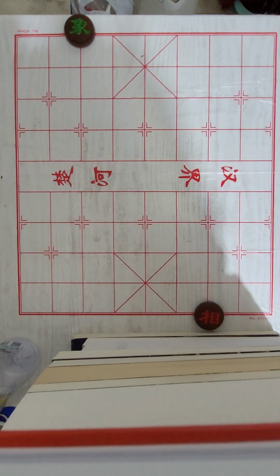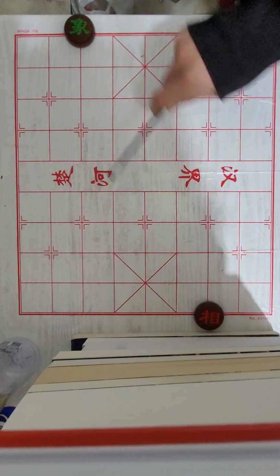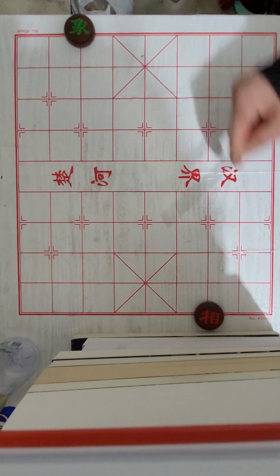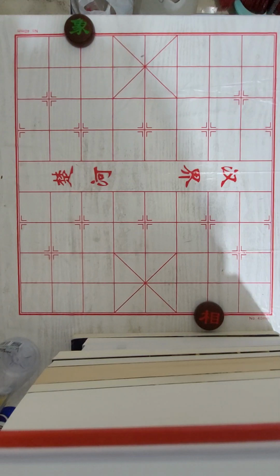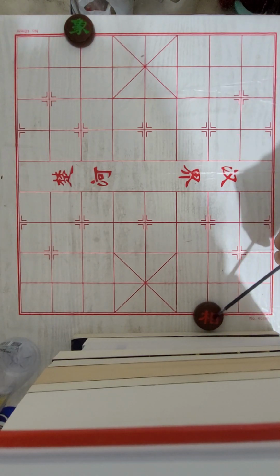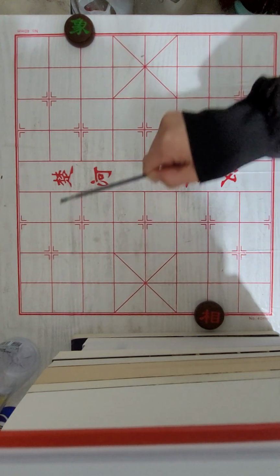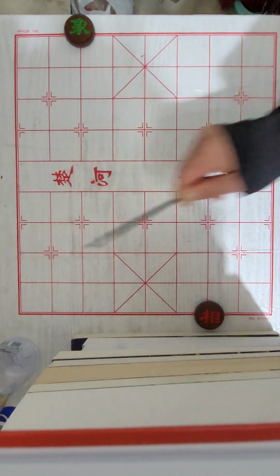So now the two elephants are on the original position, right? Let's count how many positions one elephant can go to. 1, 2, 3, 4, 5, 6, 7.